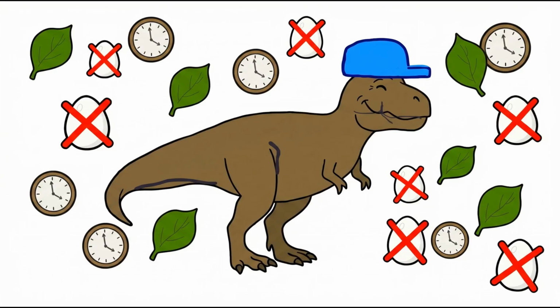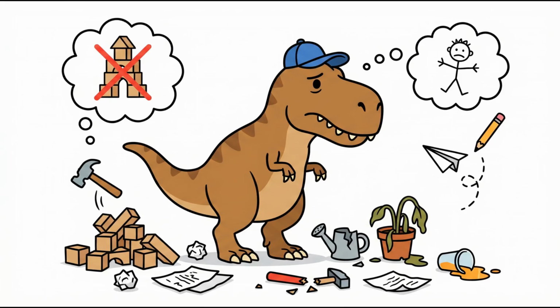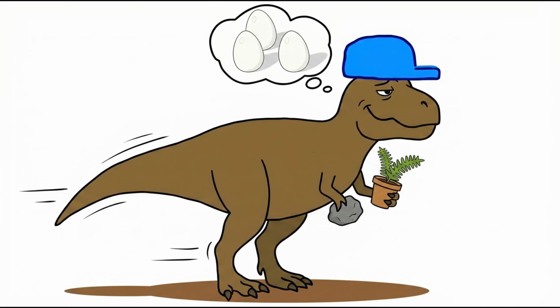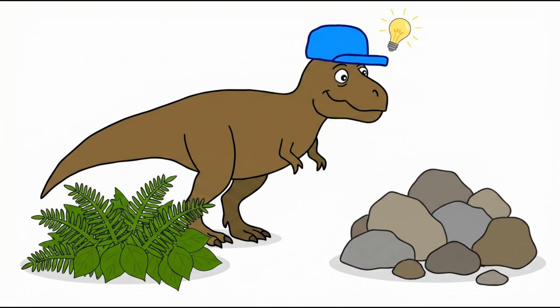Comparative advantage. Now here is something interesting. Dino B is not good at anything. Dino B is slow at finding rocks, slow at growing ferns, slow at hunting eggs, basically slow at everything. Dino B feels sad. But wait, Dino B is slightly less slow at growing ferns than at finding rocks. That means Dino B should grow ferns. Leave rocks to Dino. Leave eggs to chicken.